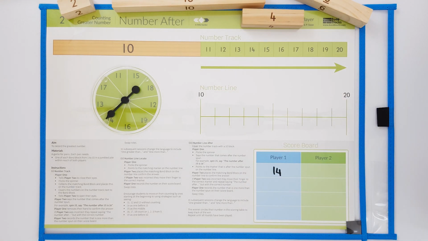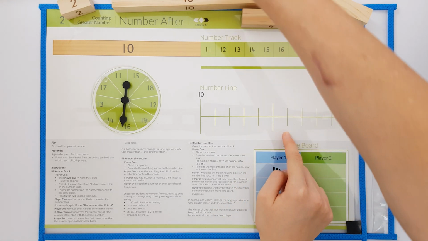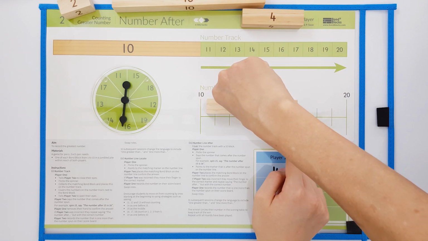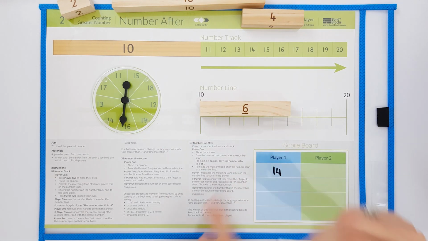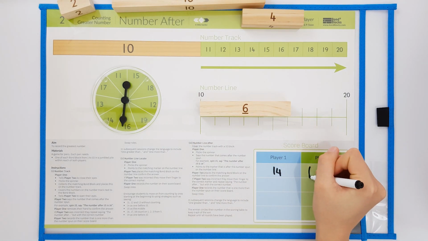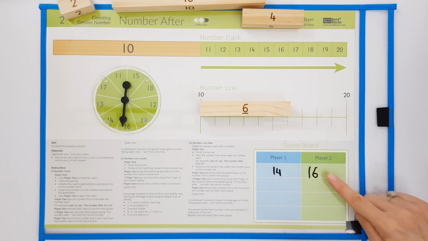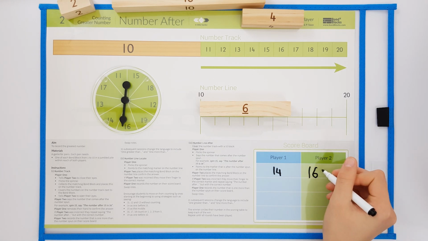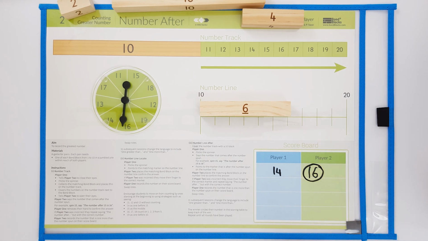Now Karis has her turn. I think it's here. And I will check her. You're correct. And then she won because she made the greater number, so she can circle.